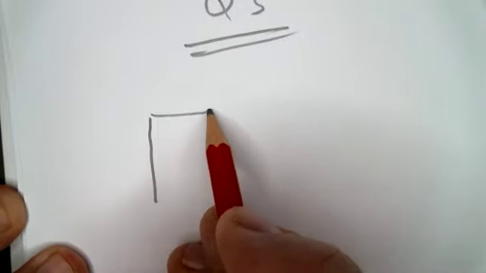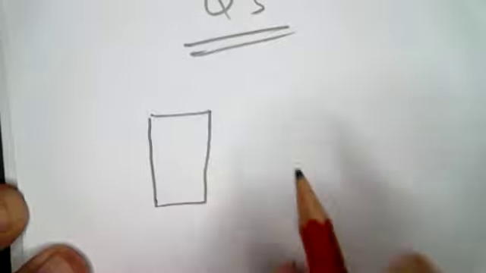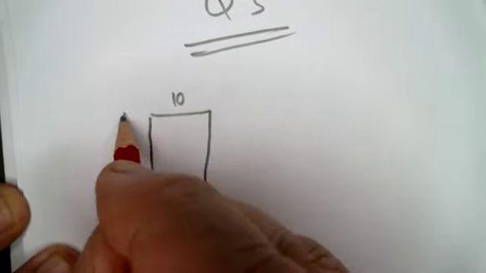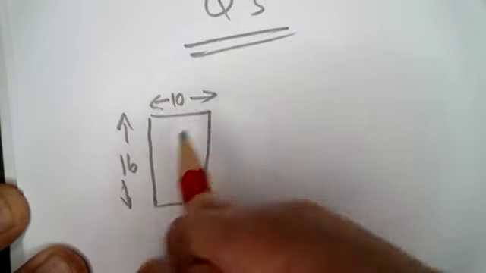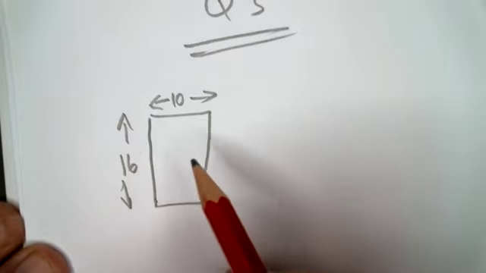So we've got 10 by 16. There it is. So I've got 10 centimeters there and 16 centimeters there. So that is the ratio of one side to the other, 10 to 16.